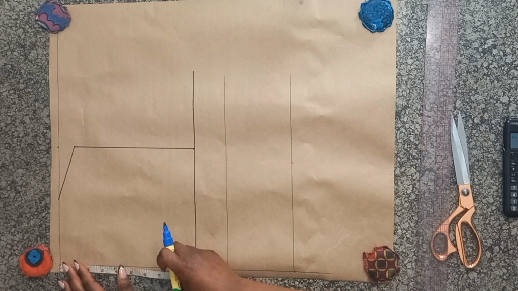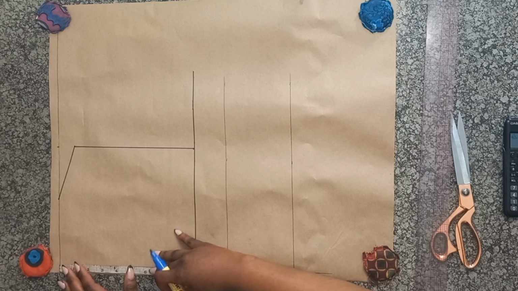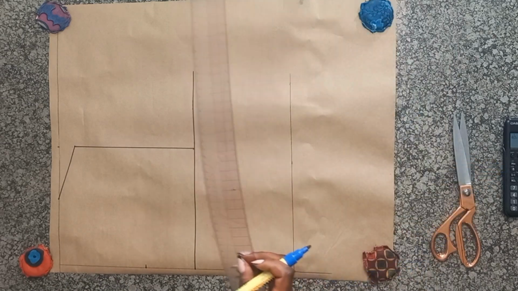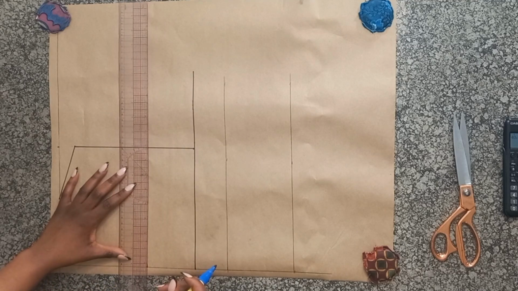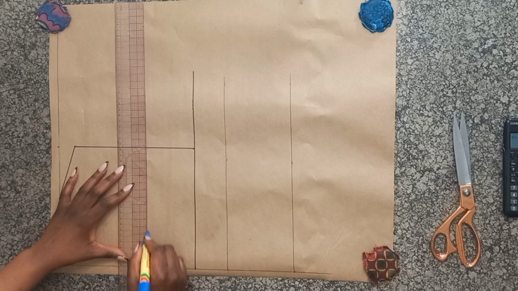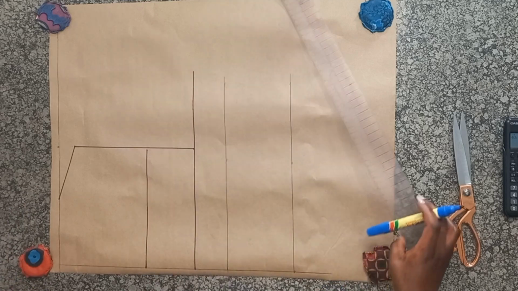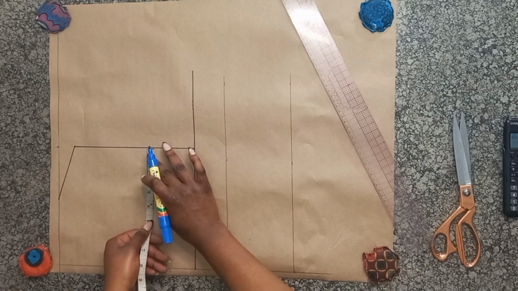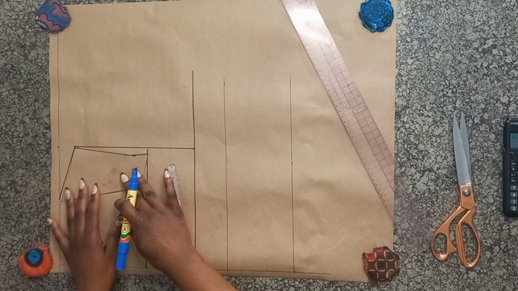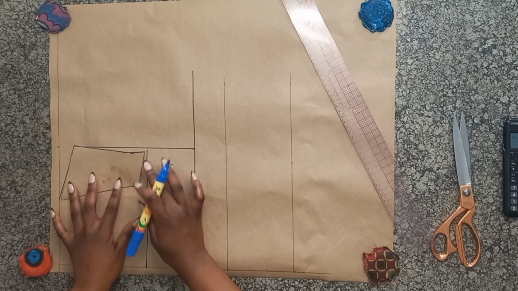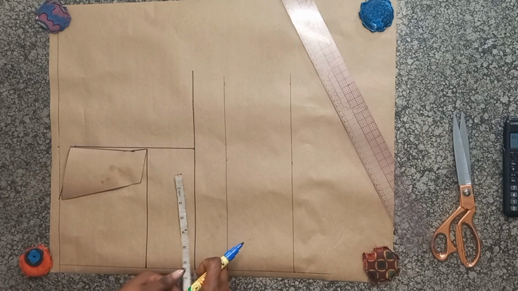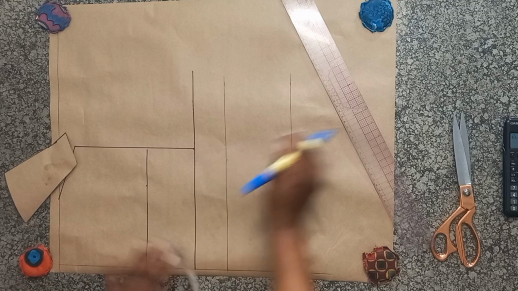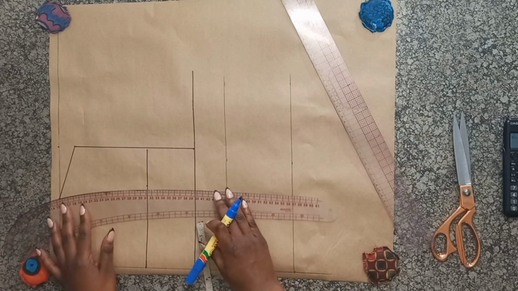Then I would determine the neckline depth. The neckline depth I'll be going for will be 6 inches. Then I would rule that out. Perfect. So on the bottom of the neckline, I'll be using 2.75, about there. So you can use whatever width you want, depends on you, depends on your style.